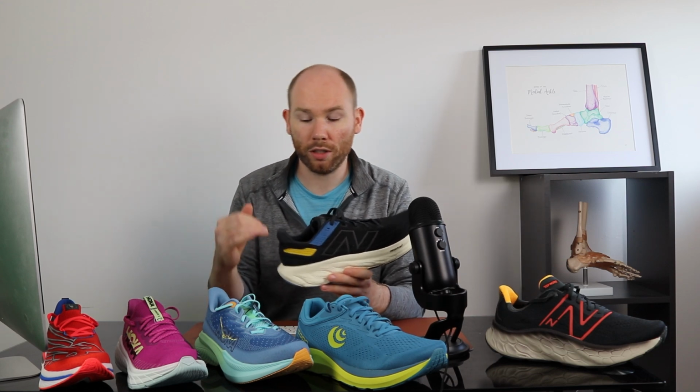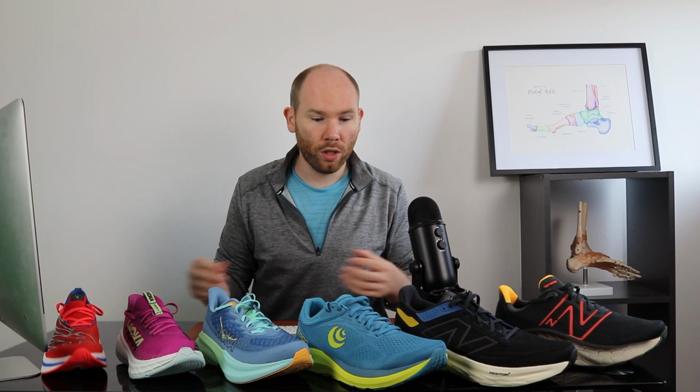It can come up a little bit higher or it can be cut lower. That can be important if you've got a sensitive heel, because the lower the cut, it can rub off the back of your heel. Then as we move on to the top of the shoe, you can get different types of fit.